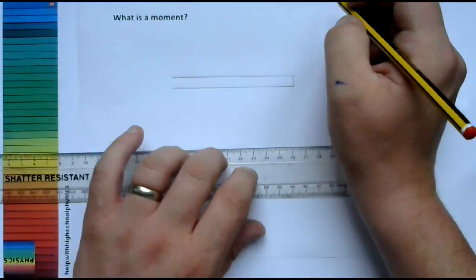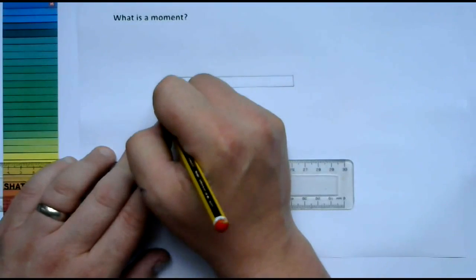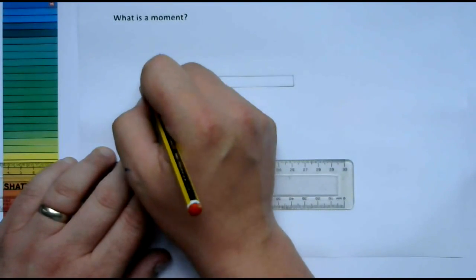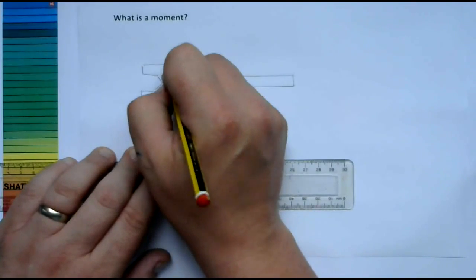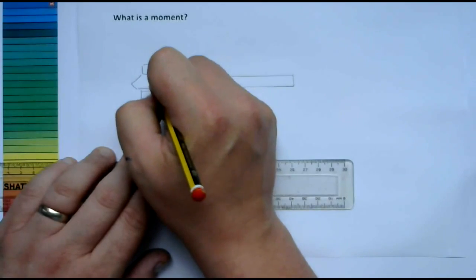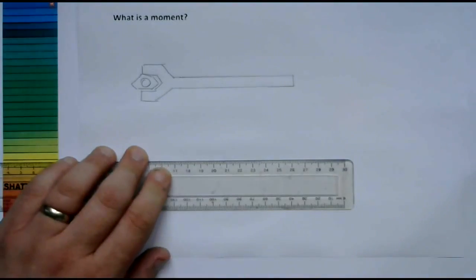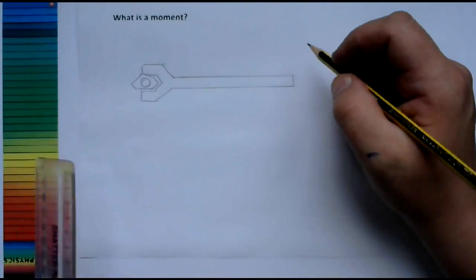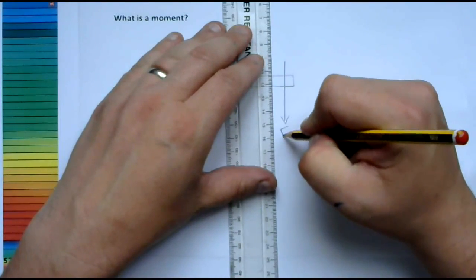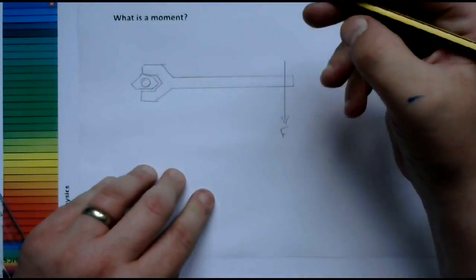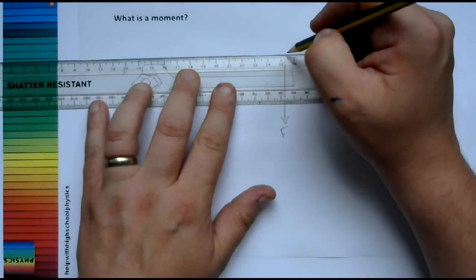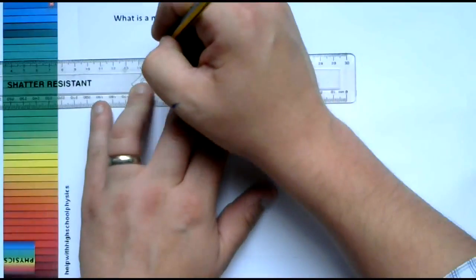You might use a spanner to try and turn a nut. And we would apply a force in this direction, and that force is a certain distance from what effectively would be a pivot.